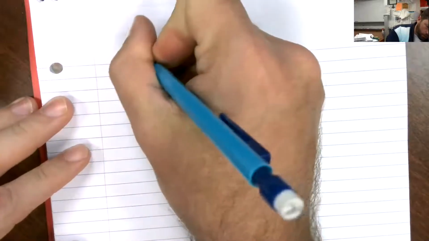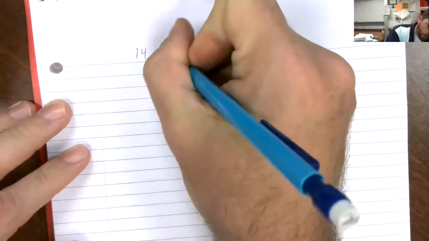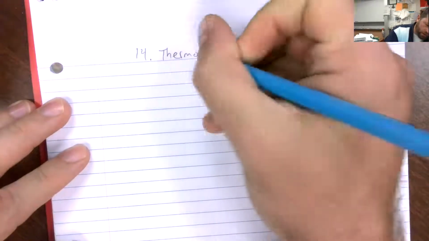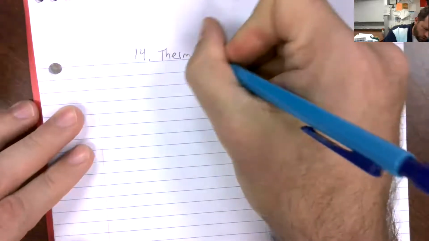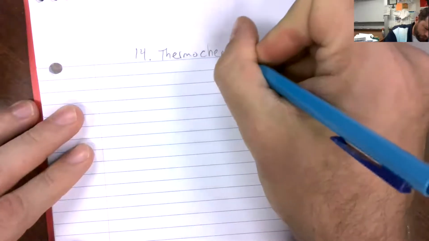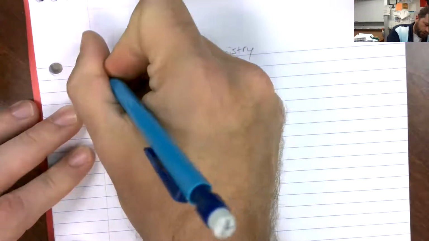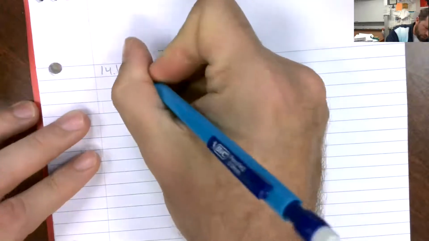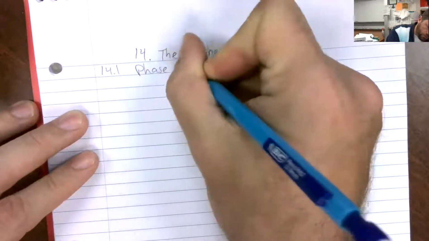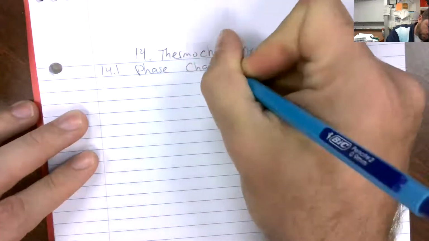All right, so let's get to these notes. We did the lab earlier this week. We are now in Unit 14, our final unit for the semester, Thermochemistry. And 14.1, where we're setting off here, is phase change diagrams.